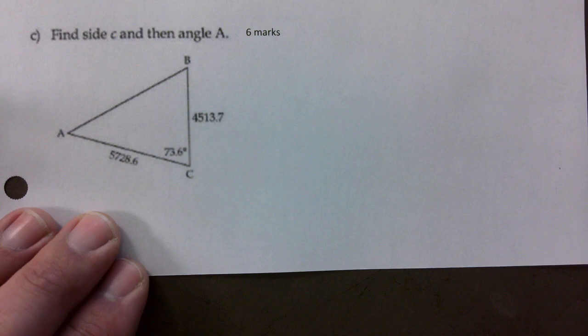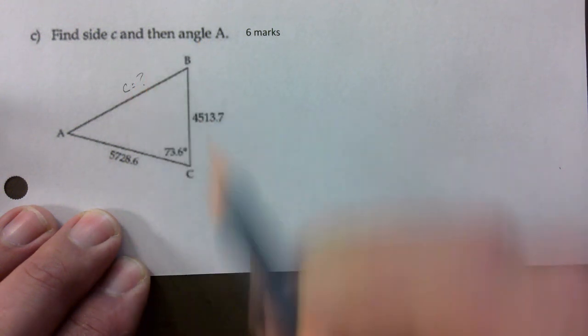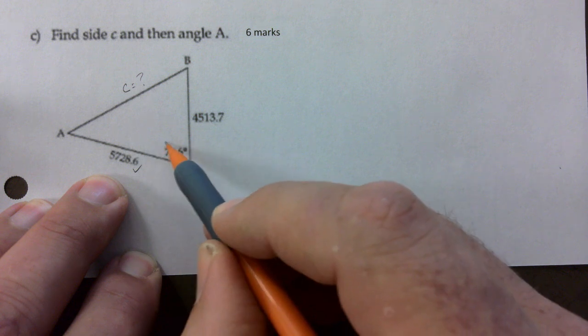Find side C, then angle A. So I'm actually walking you through, it won't always be the case, okay? So side C would be over here. That's going to be our first step. So this is a side angle side.